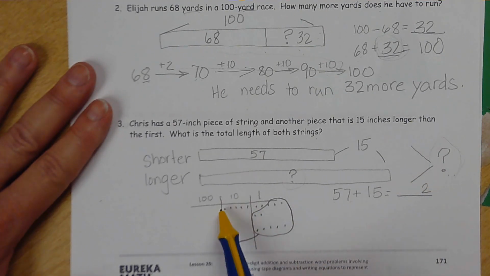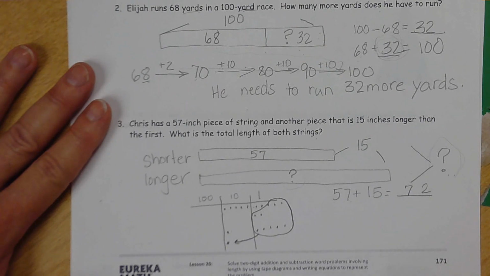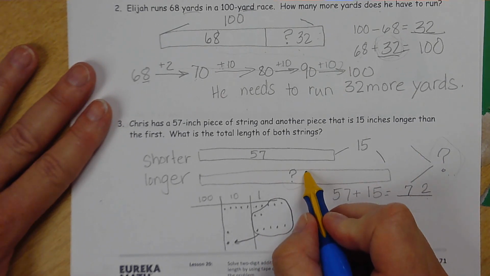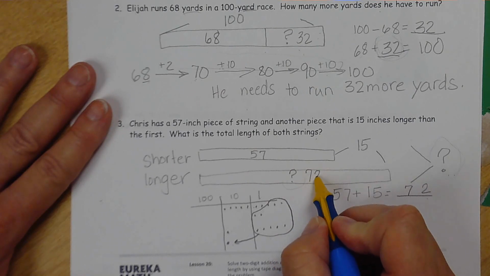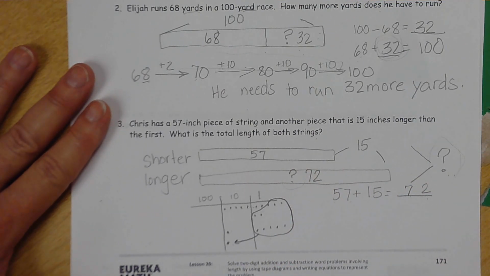Adding up my 10s, I have 5 plus 1 plus another 1. That's 7. So when I add 57 and 15 together, I got 72. That is how much my longer string is.